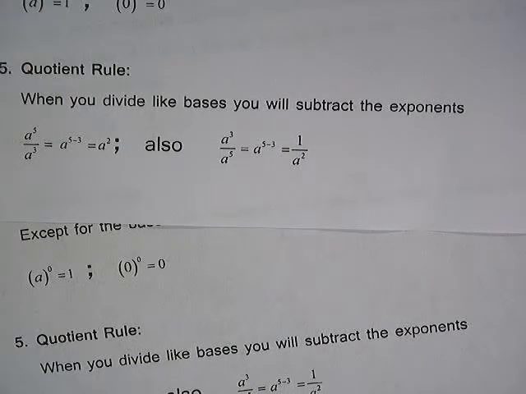Now, what's the rule when you multiply like bases? When you multiply like bases, you add the exponents. Division is the exact opposite of multiplication, so instead of adding the exponents, we're going to subtract them. Now, a couple of people teach this a little bit different.